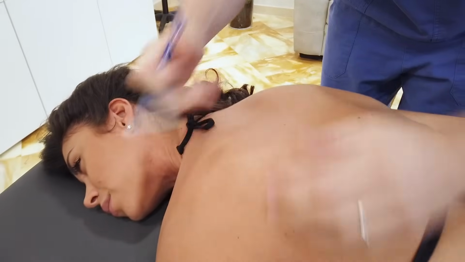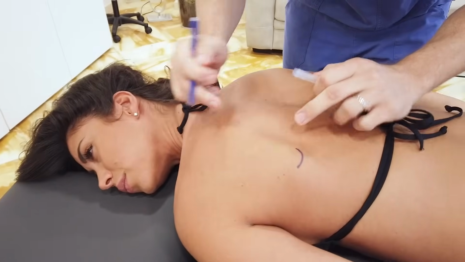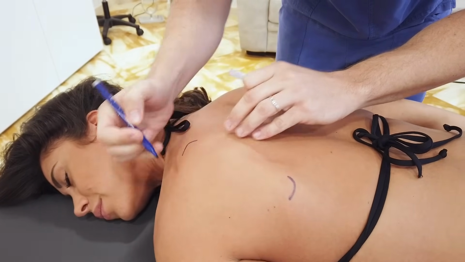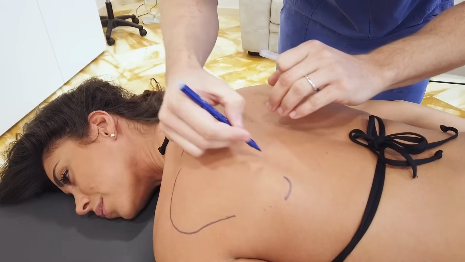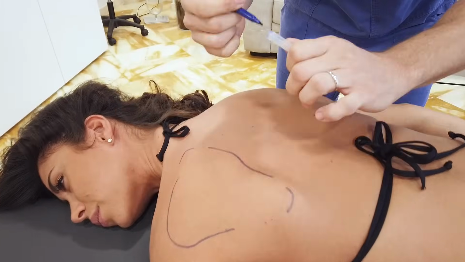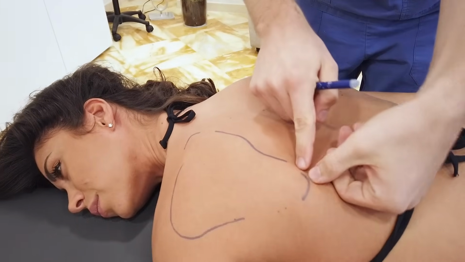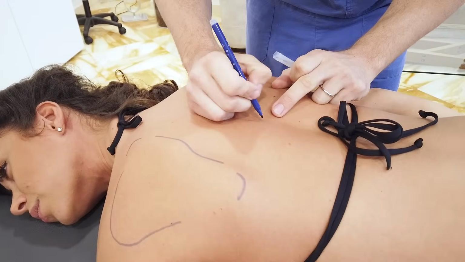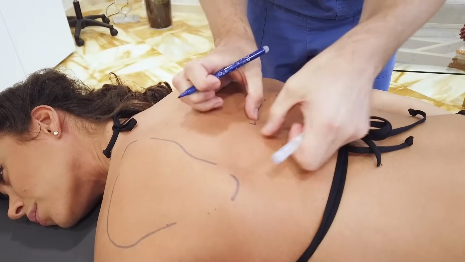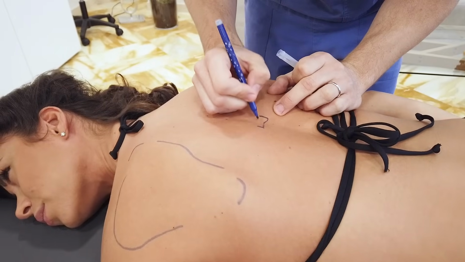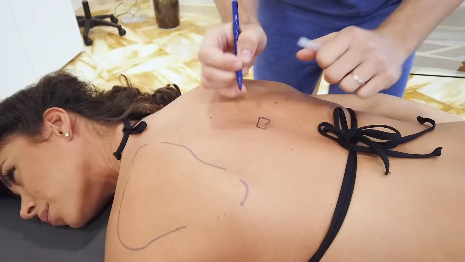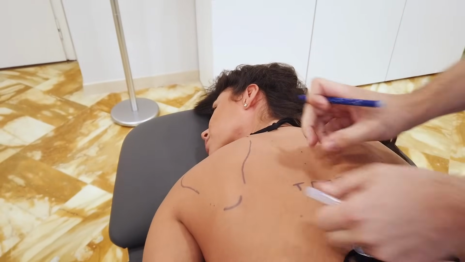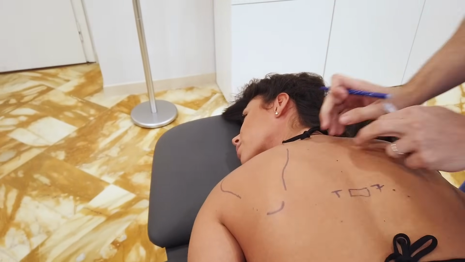Okay? We have the scapula. You can see here the lower corner of the scapula, here the upper corner of the scapula. This is the scapula. You can see all the image here. And when we find the lower corner, I make a line and I go towards the 7th thoracic vertebra, right here. So this one is T7. Okay, so I can find this vertebra very quickly.